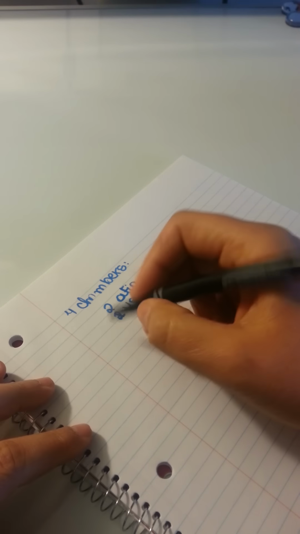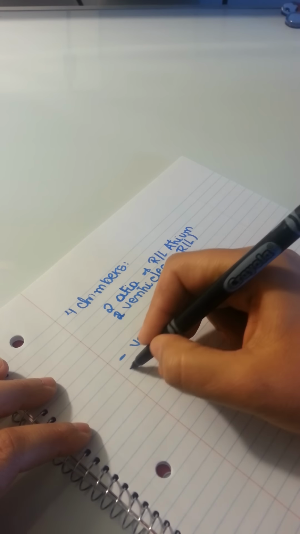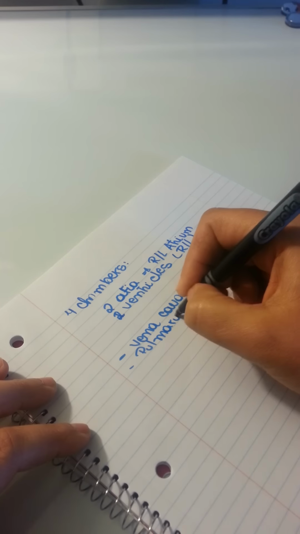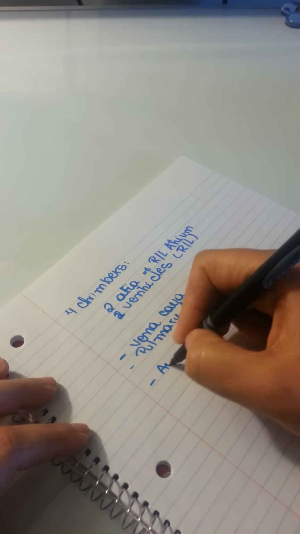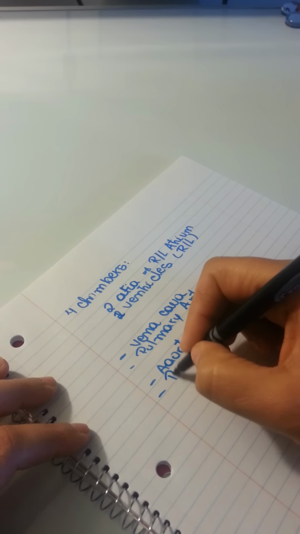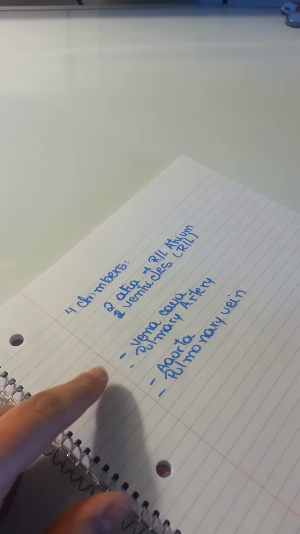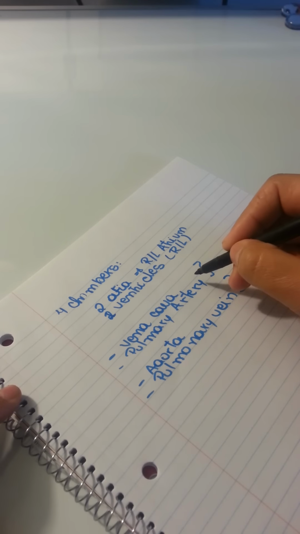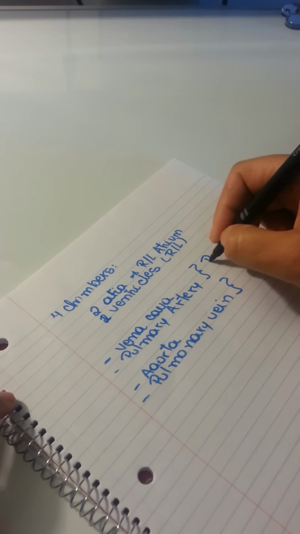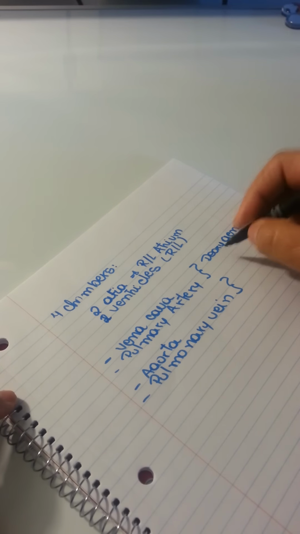What else can we say? We have a vena cava. We have a pulmonary artery. We also have an aorta, and a pulmonary vein. And the reason why I separate these two is because we can say that these two structures, the vena cava and the pulmonary vein, carry deoxygenated blood. And these two structures carry oxygenated blood.